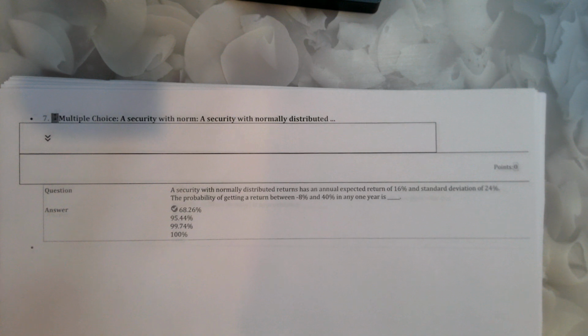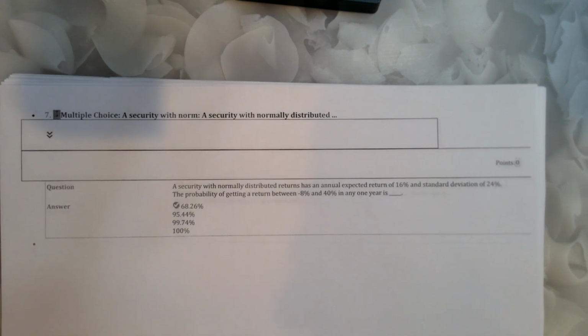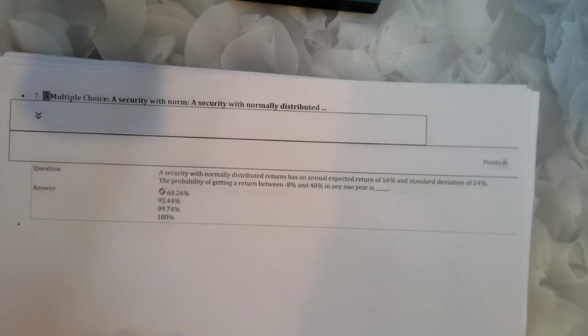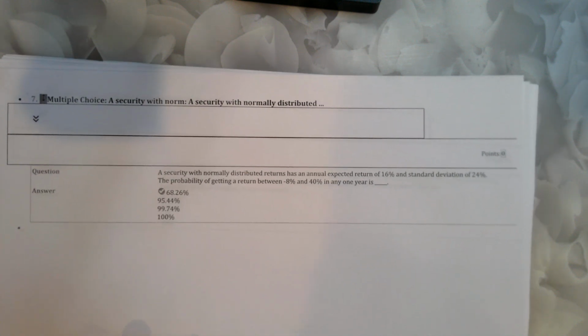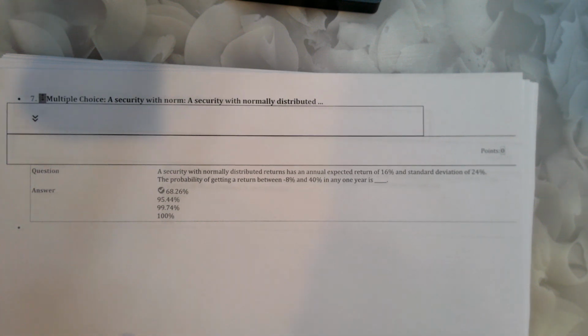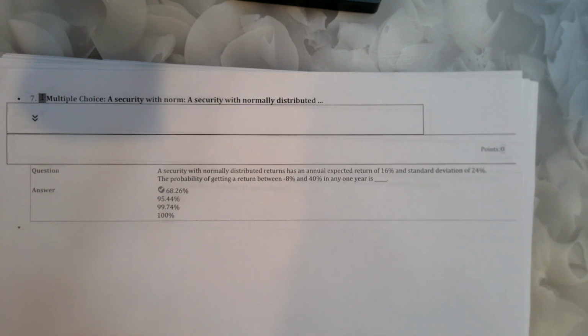The next question says, a security with normally distributed returns has an annual expected return of 16% and a standard deviation of 24%. The probability of getting a return between minus 8% and positive 40% in any 1 year is. So anytime you see them talking about probabilities, we look to the normal distribution, and they've already given you the hint here that it's normally distributed.